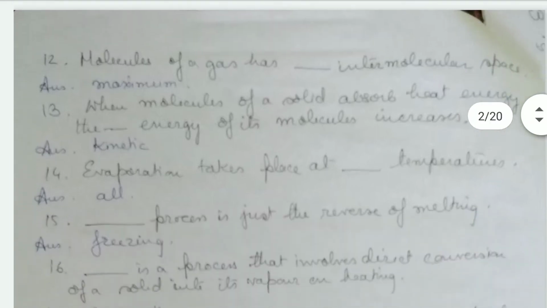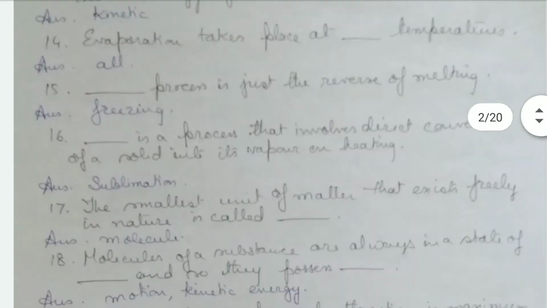When molecules of a solid absorb heat energy, the kinetic energy of its molecules increases. Evaporation takes place at all temperatures. Freezing process is just the reverse of melting. Sublimation is a process that involves direct conversion of a solid into its vapor on heating.